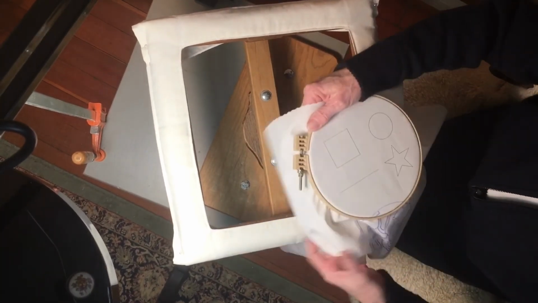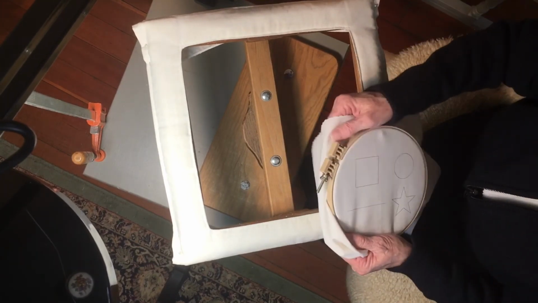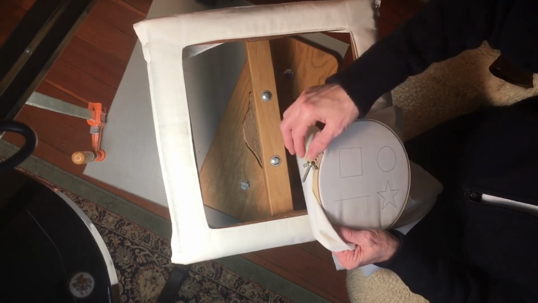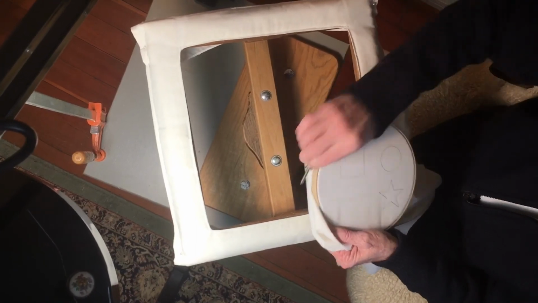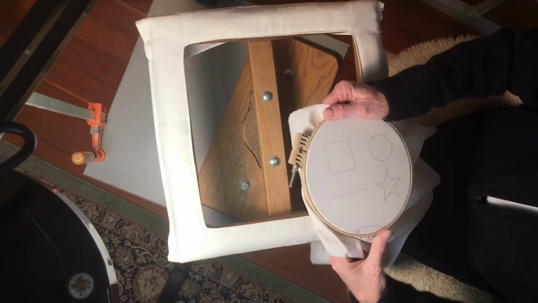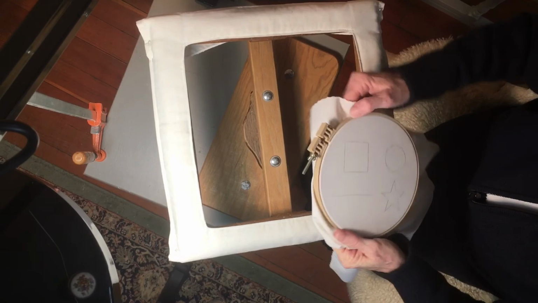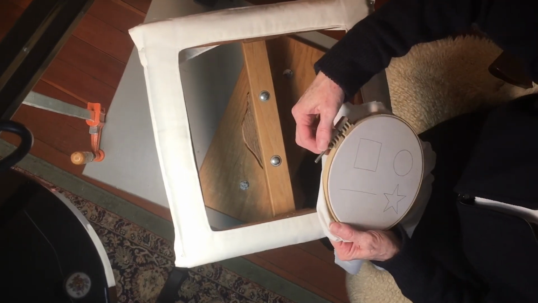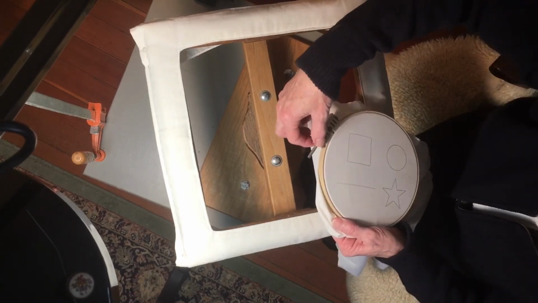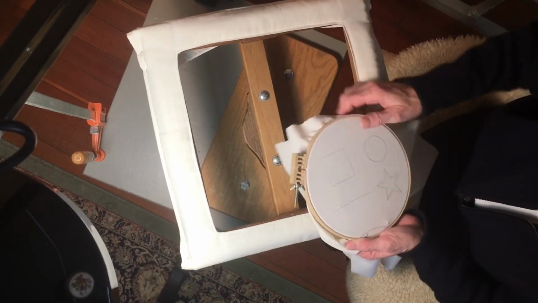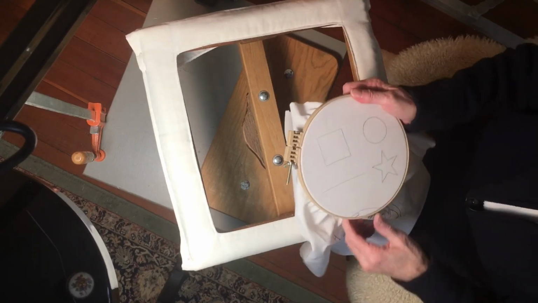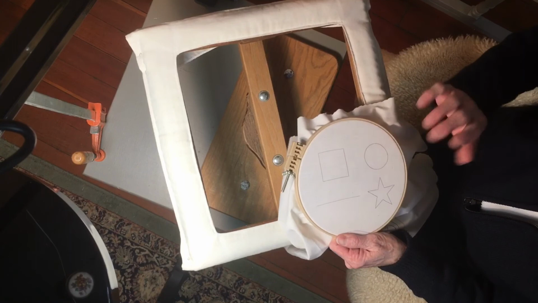You want to make sure that this fabric is in here drum tight. It needs to be as tight as you can possibly get it. So keep stretching that fabric as you tighten up this nut. And somebody I just saw on Facebook today had a wing tightener, which wouldn't be a bad idea since my hands are getting a little weak with age. But there we go. Can you hear it?